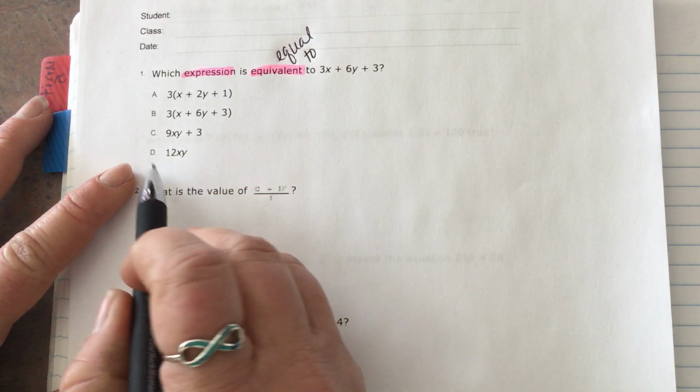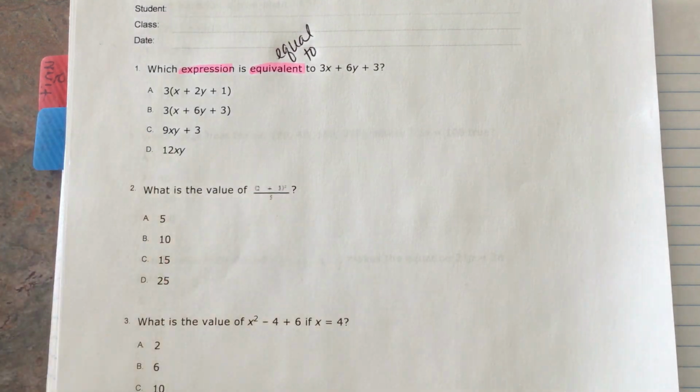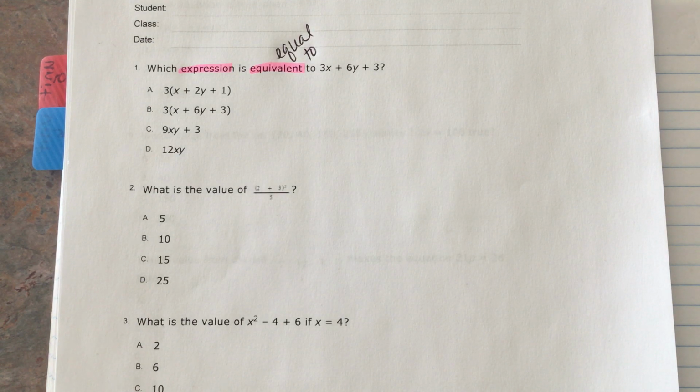All right, so let's look at D to start with. 12xy. Why can that not be an answer to our question? Ben? Because we're not looking for an answer, we're looking for an equivalent expression. Right, so we're not looking for an answer, so that could possibly be an answer. But why else does D not work for us? Because it has that xy combination on it.